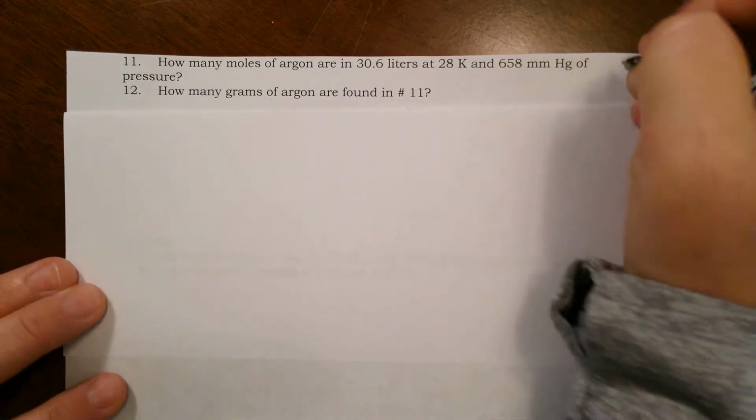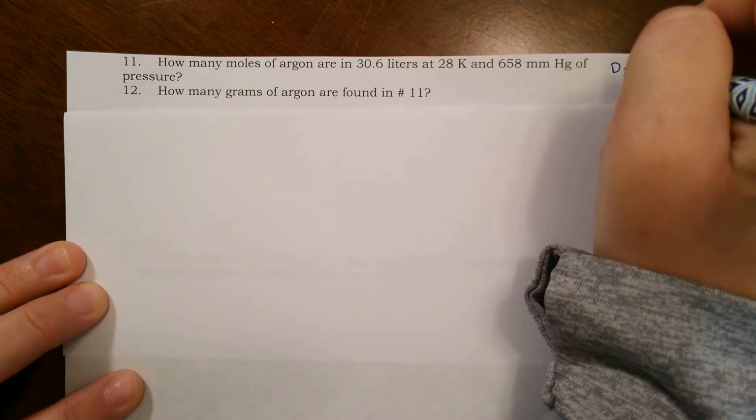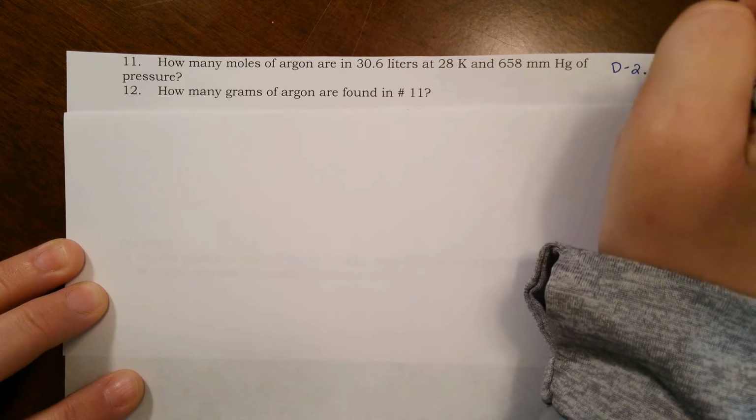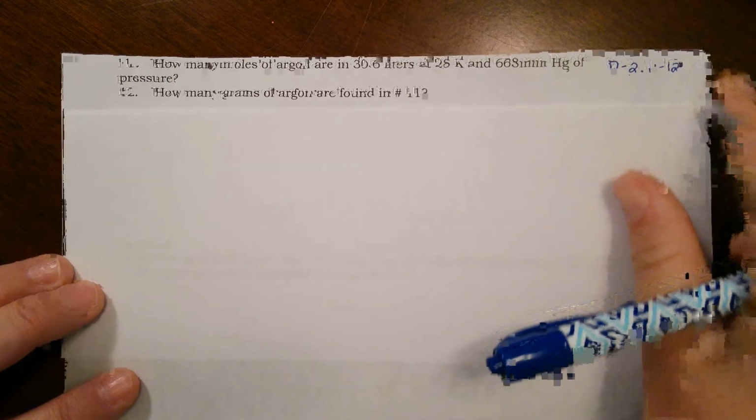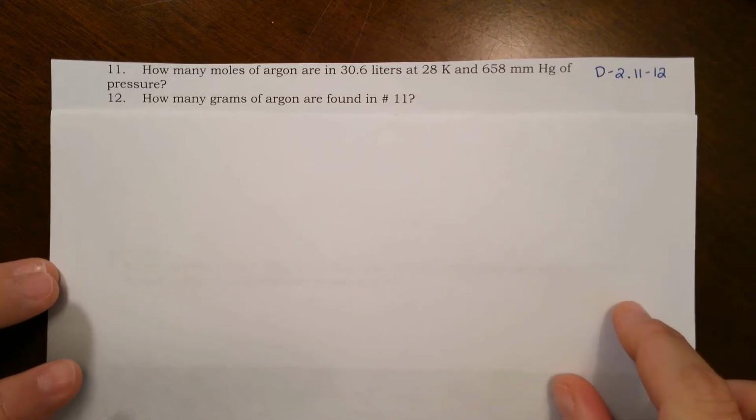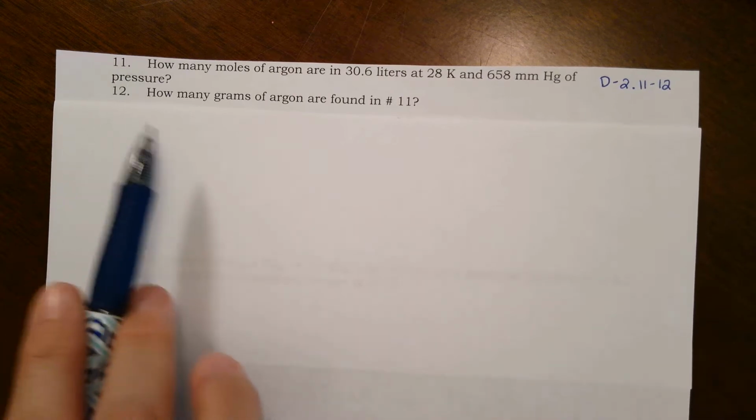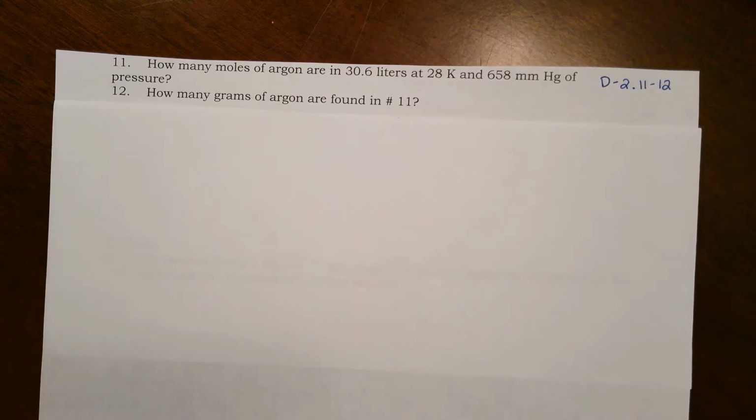So here is section D, part 2, questions 11 and 12. So 11 and 12 kind of go together, so we're going to put them all in one video. It says, how many moles of argon are in 30.6 liters at 28 Kelvin and 658 millimeters mercury of pressure? Question 12 then asks you to use your answer from 11 to determine the grams of argon found.